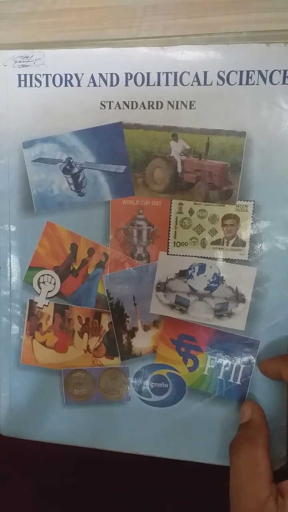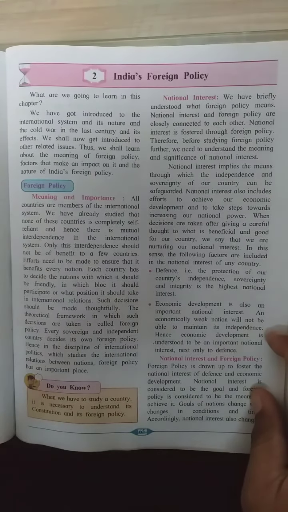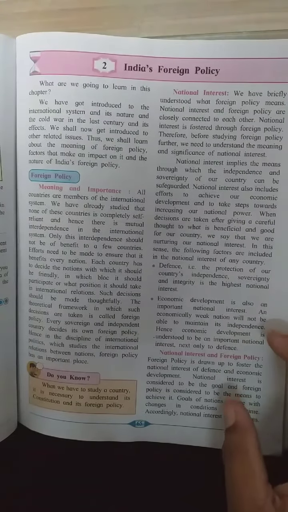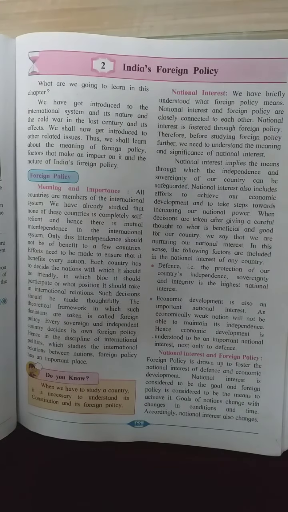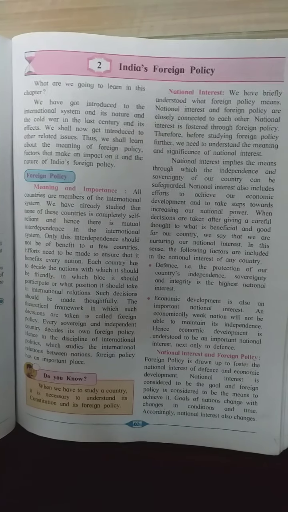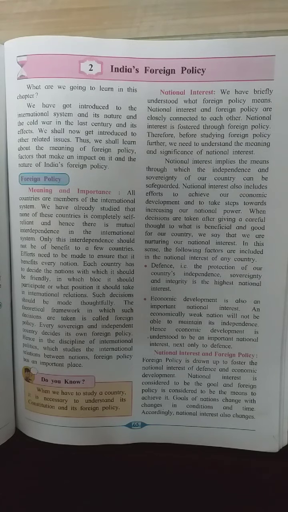We are going to learn the second lesson in political science, that is India's foreign policy. Now, what is India's foreign policy? Let us try to understand properly. Foreign policy means we have some policies in relation to trade or any other relations with others.